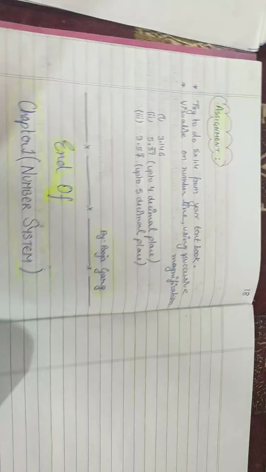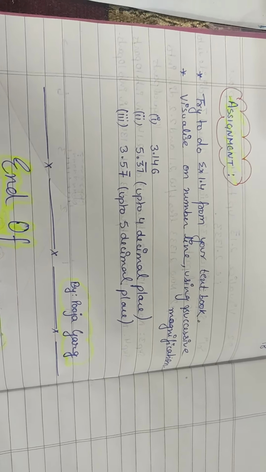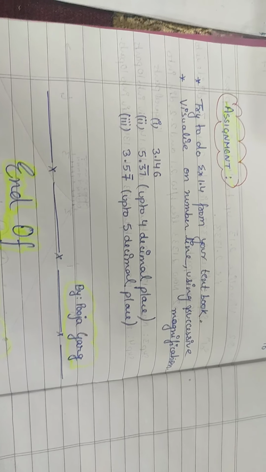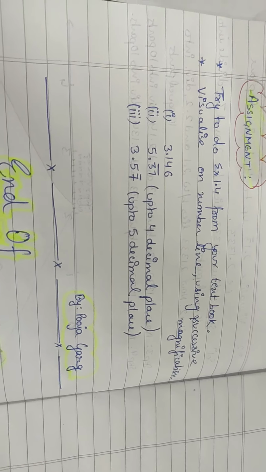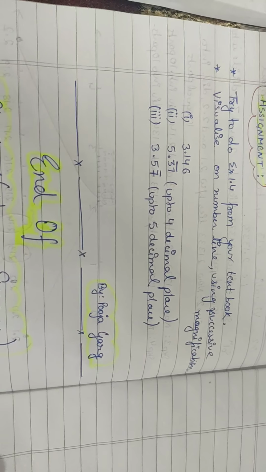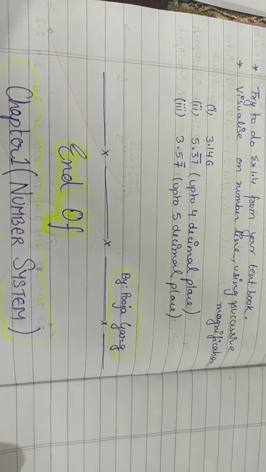Now based on this, I have some assignment questions. On the basis of this, you can try exercise number 1.4 from your textbook and write down these more questions so that you can do them at home. And here I'm going to end this chapter number 1, Number System.